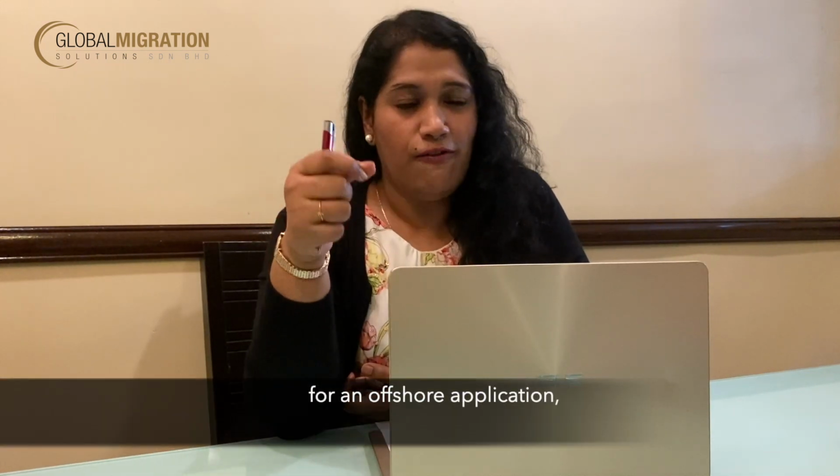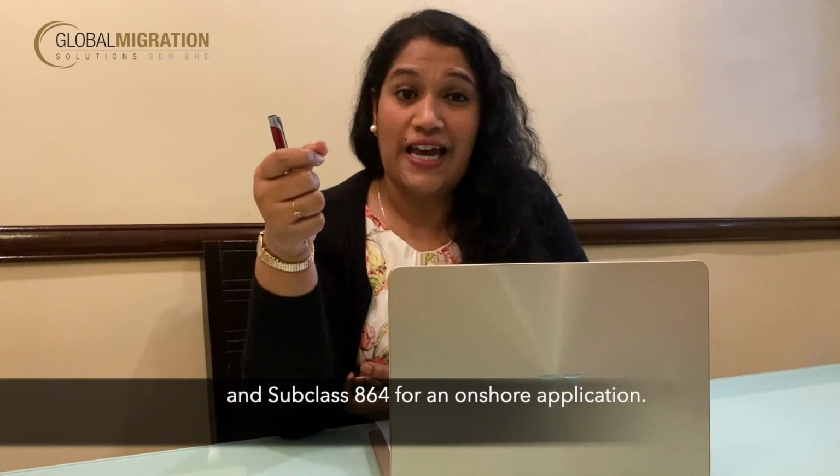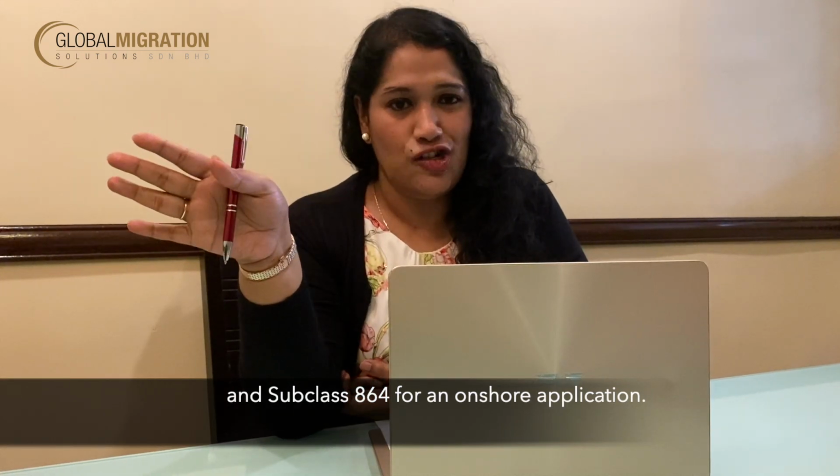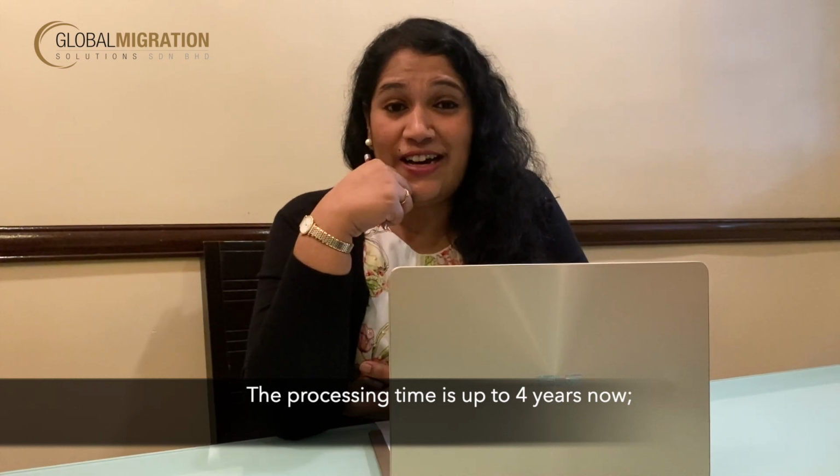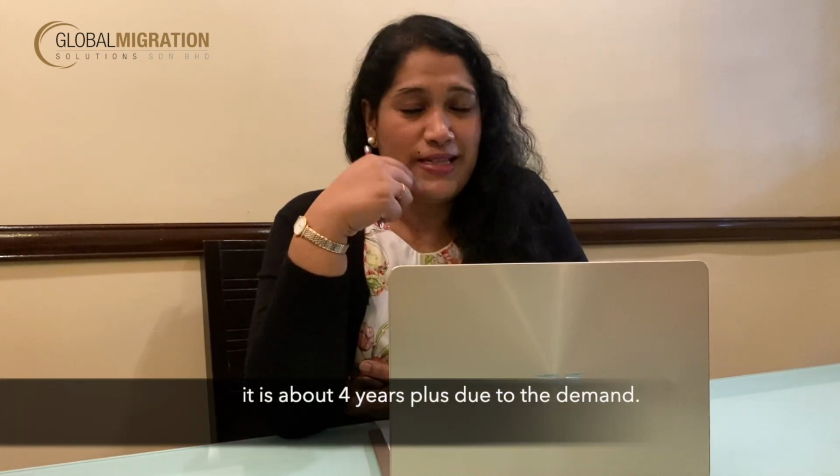So the first visa that I'll be speaking about is the contributory parent visa, subclass 143 for an offshore application and subclass 864 for an onshore application. Okay, so this visa used to be taking only about 1.5 years previously, but the processing time for this visa is up to 4 years now. It's about 4 years plus due to the demand. So this visa is in fact the fastest visa. You may think that 4 years is a little long, but trust me, this is the fastest way to get a parent visa to Australia.